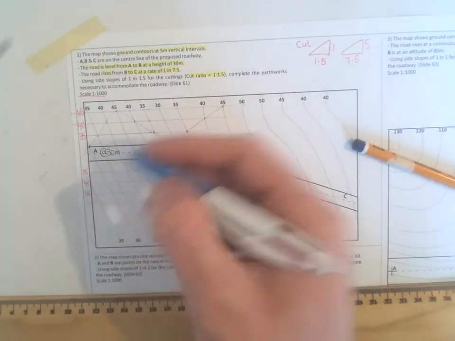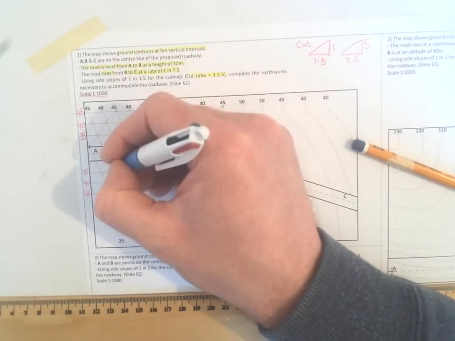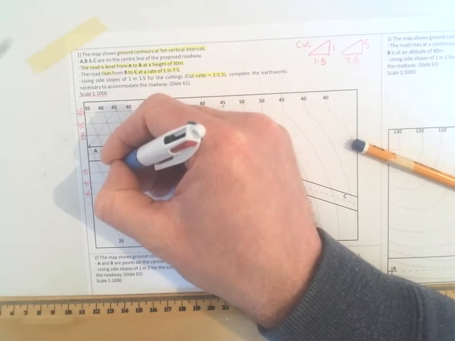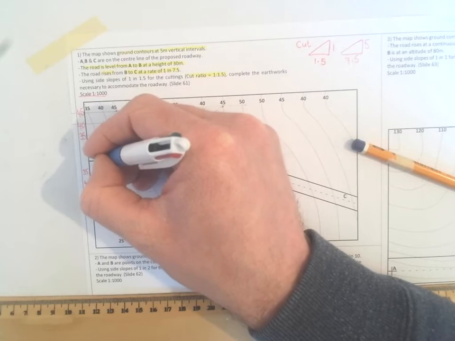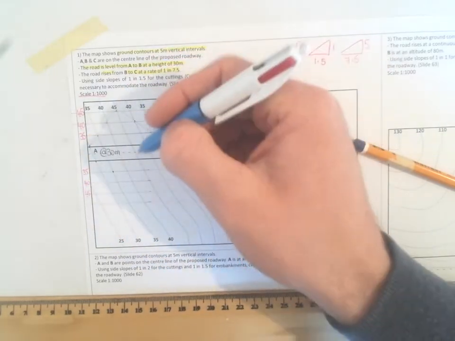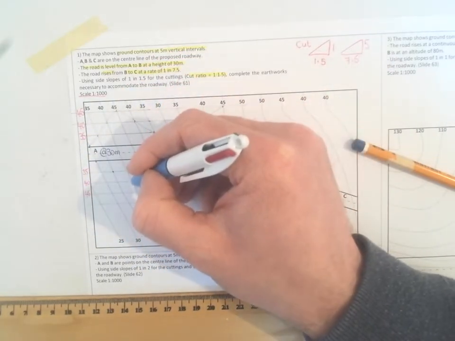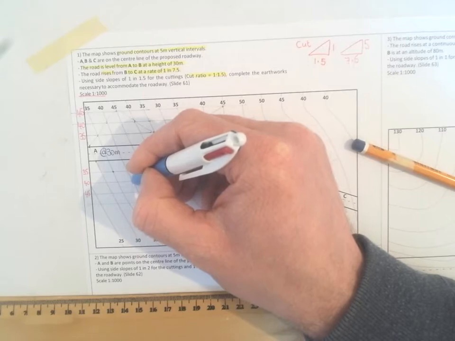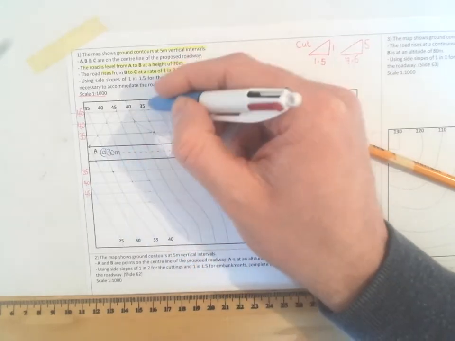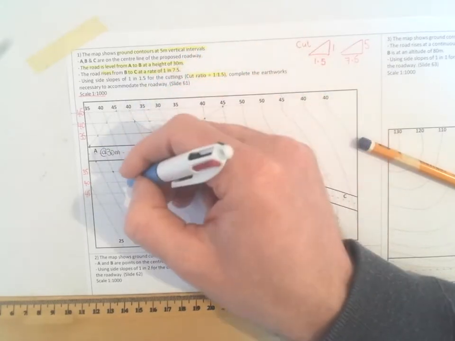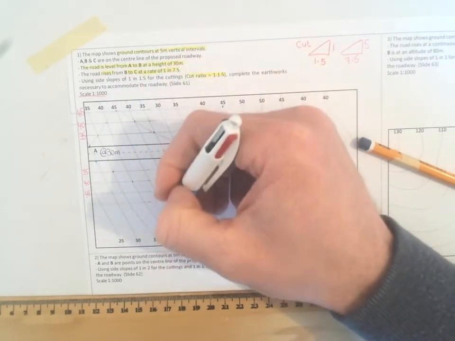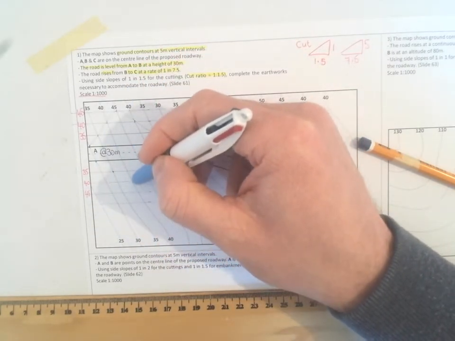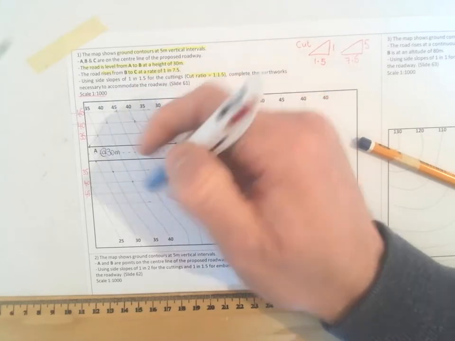So where's the cut then? So 35 is here. 30 is in at the road. 40 is here. Then it goes. So your 40 is there. Then 45.